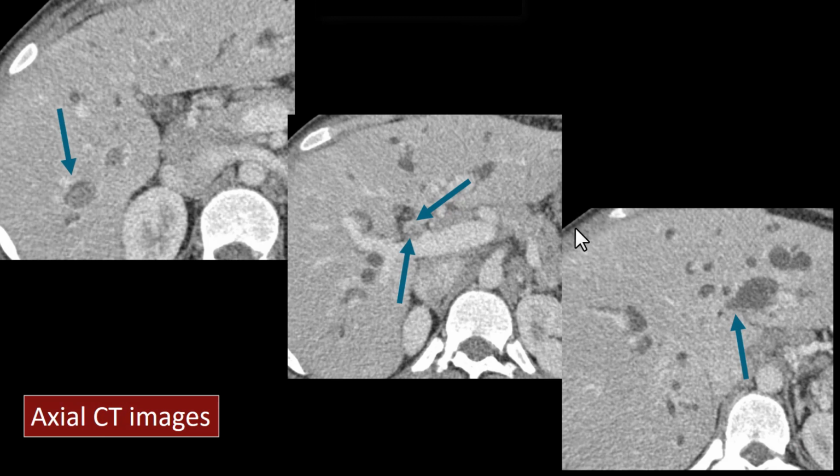This is another patient, 23-year-old female, also with UC and PSC, who came in with some abdominal pain. And she's actually got this hyperdense stuff, whatever gunk or sludge or stones, sloughed mucosa within her dilated ducts here.